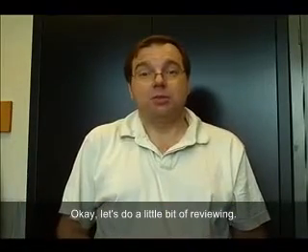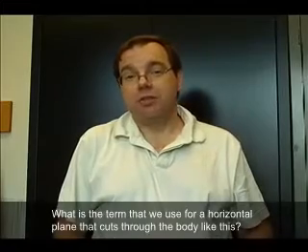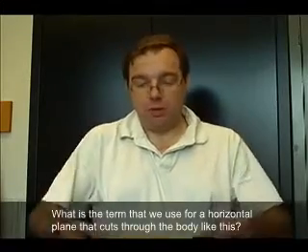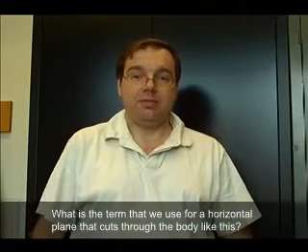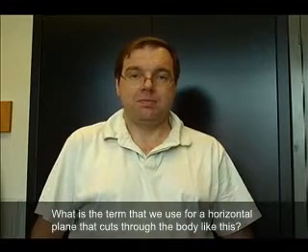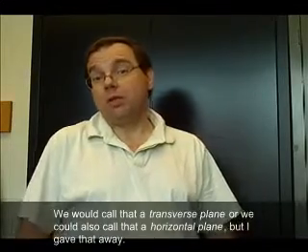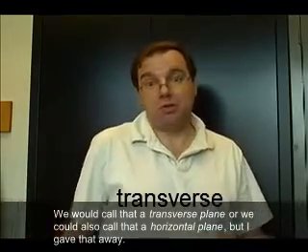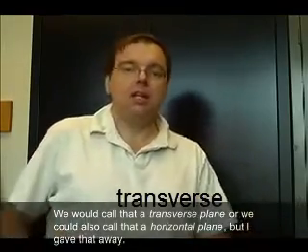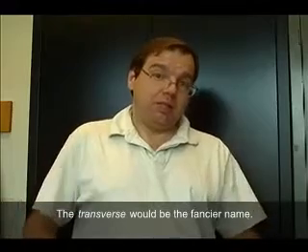Okay, let's do a little bit of reviewing. What is the term that we use for a horizontal plane that cuts through the body like this? Well, we would call that a transverse plane. We could also call it a horizontal plane, which I gave away. But transverse would be the fancier name.